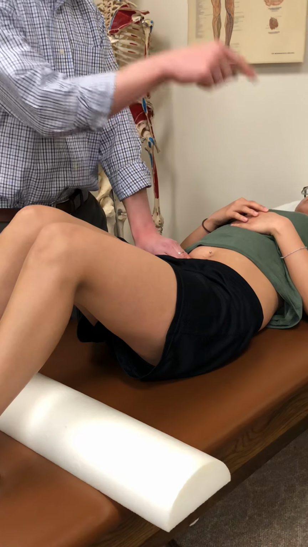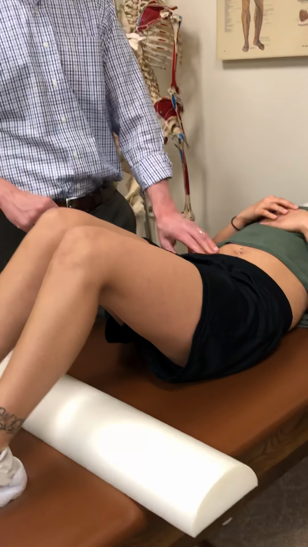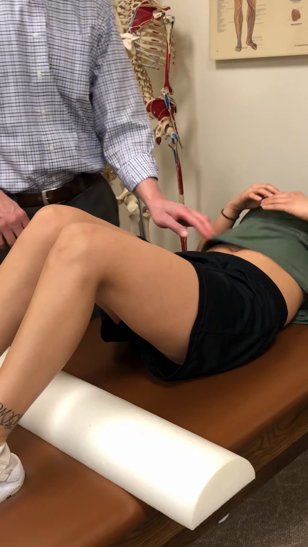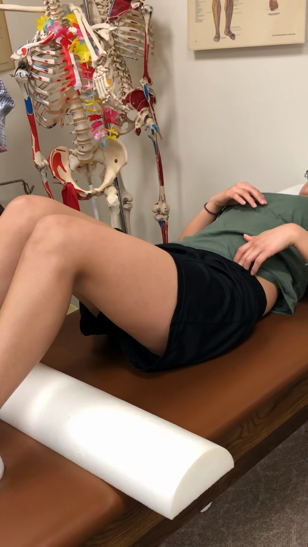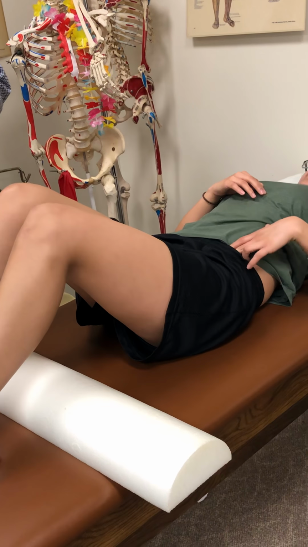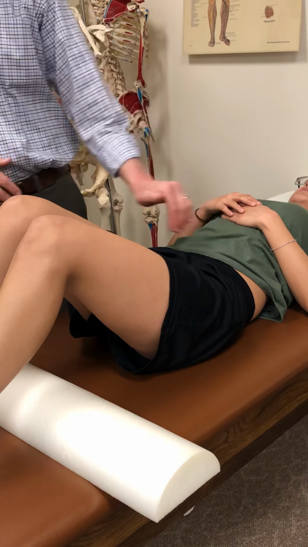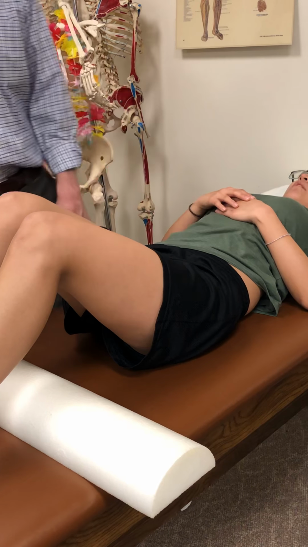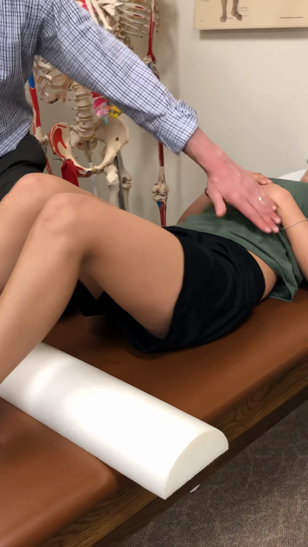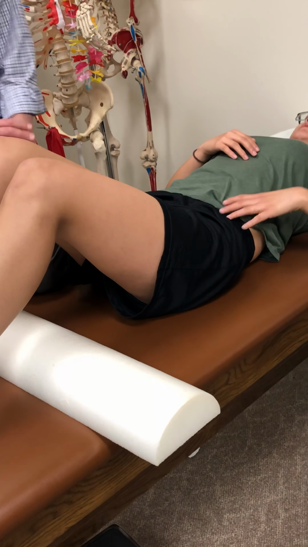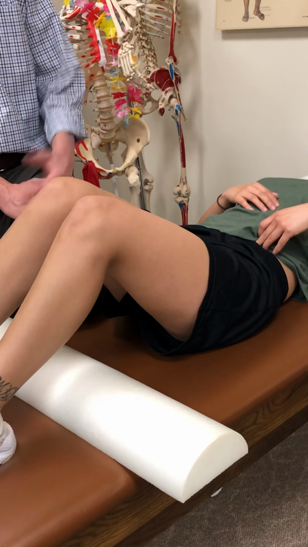Okay. What do we need to be careful with if we're on the left side? What's different about the left side of our body than our right in that area? Your spleen's over there, but that's up here, underneath your rib cage. Unless you have mono, then it drops down.